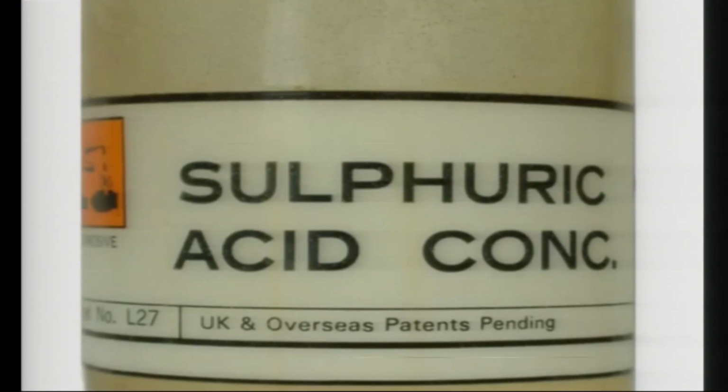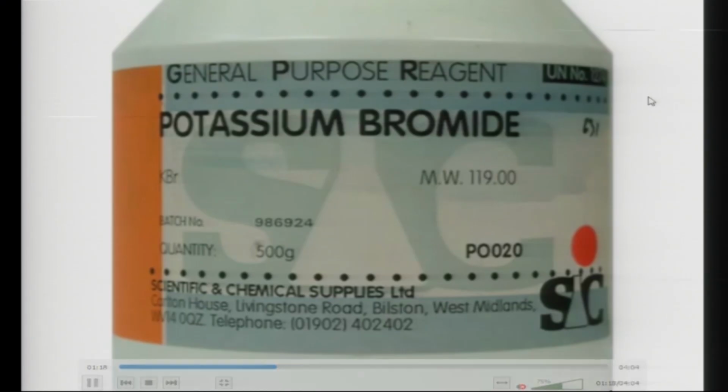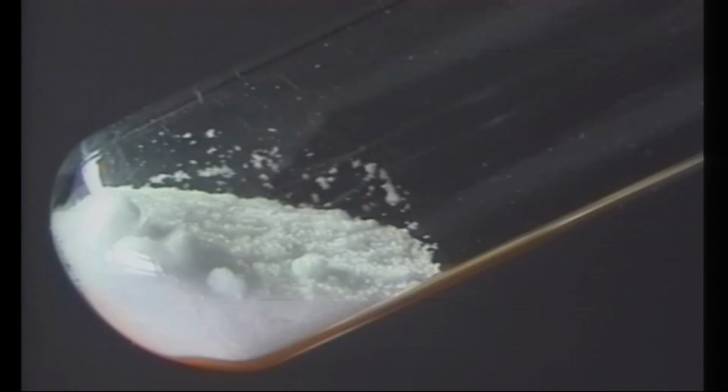Any observation? No observation. So that was for potassium chloride and concentrated sulfuric acid. Now let's use sulfuric acid with the potassium bromide. What will happen? Observe.